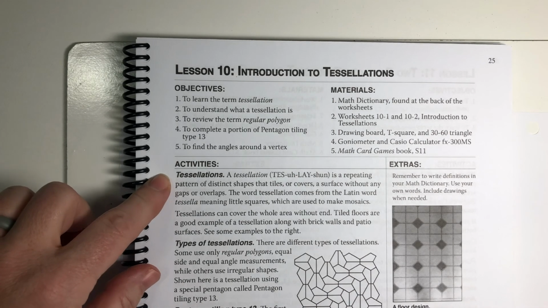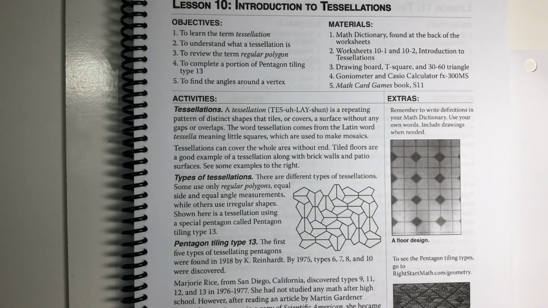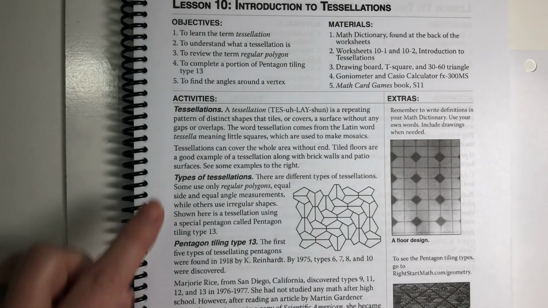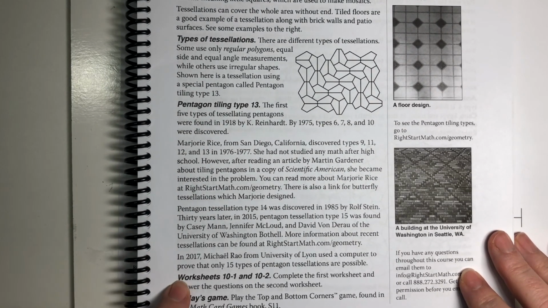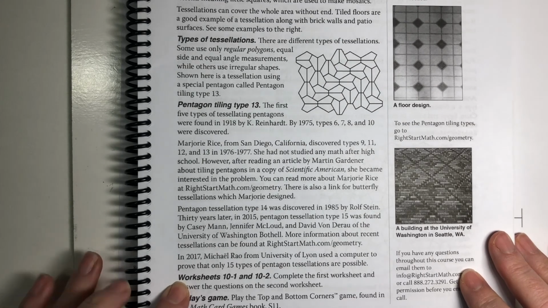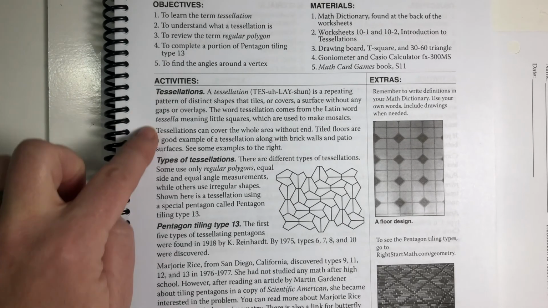The lesson is laid out to the student. Many students get in the bad habit of skipping to the bottom where it says worksheets and jumping right to the worksheets. The students need to read the lesson.